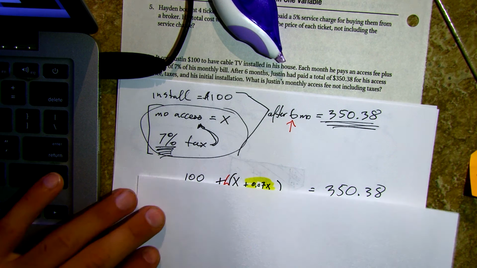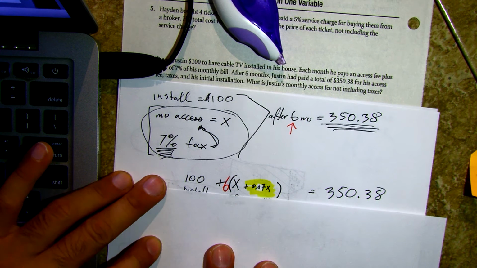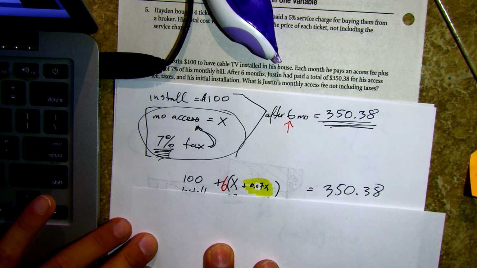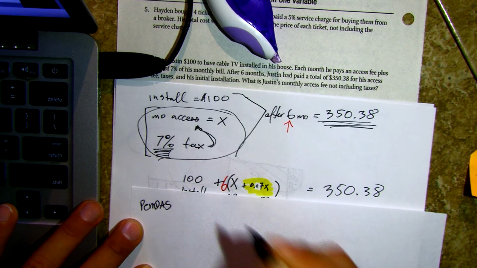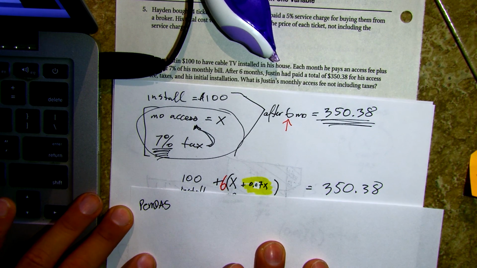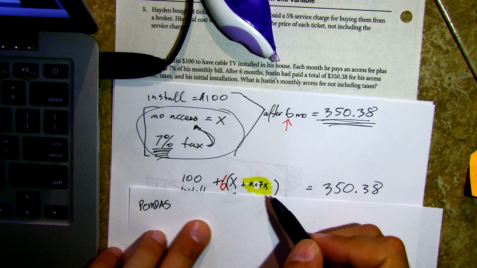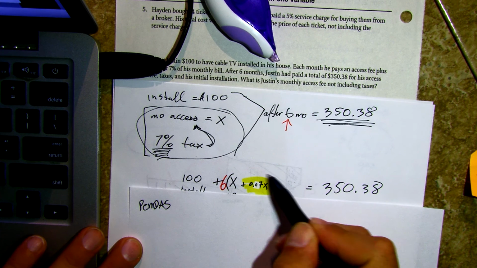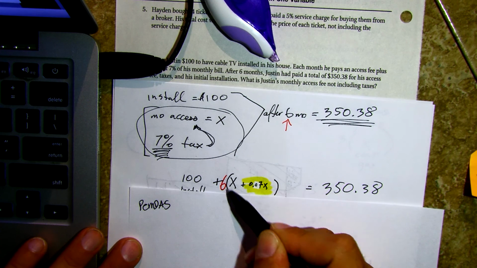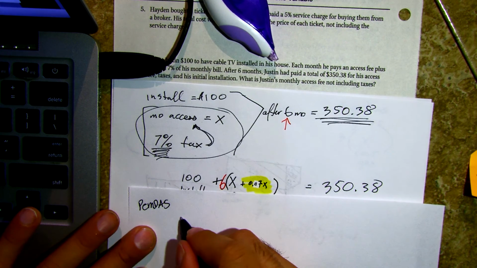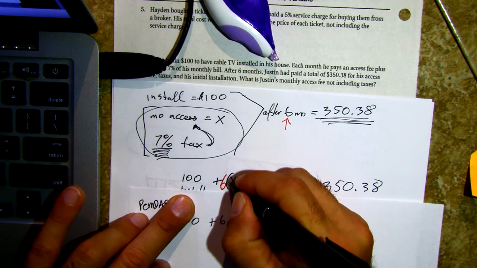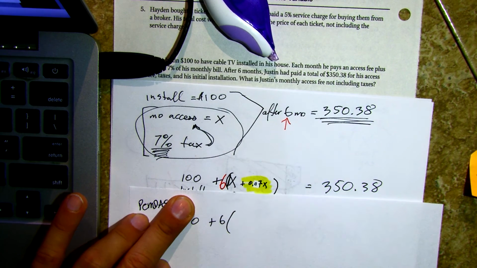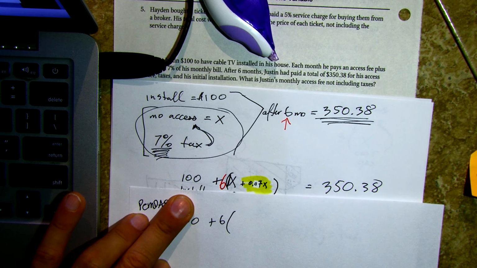So I'm just going to rewrite everything else plus 6 times. And this is 1x, right? That's 1x. So what's 1? Think about it. $1 plus 7 cents is $1.07. And I just use that to try to relate something that you're more used to working with. So we have 100 plus 6 times the quantity. And this was our service charge and tax combined.